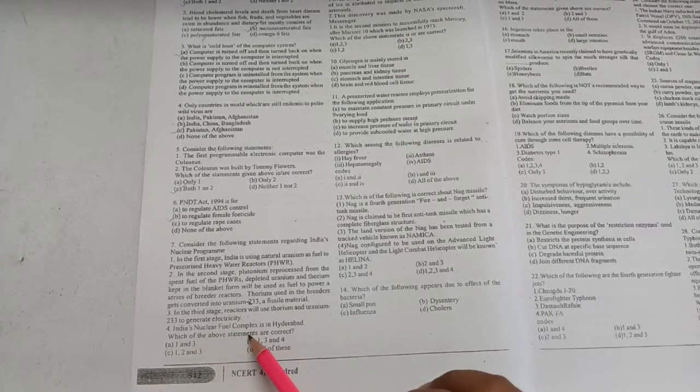India's nuclear fuel complex is in Hyderabad. Which of the above statements are correct? This answer is option D, all of these.